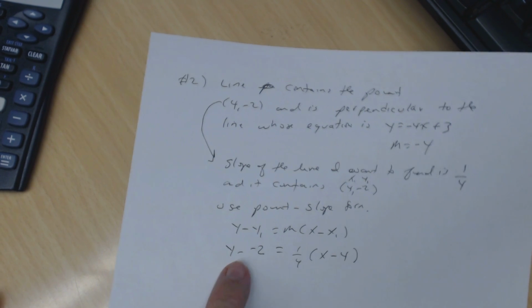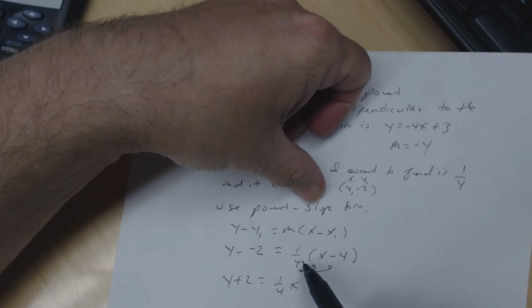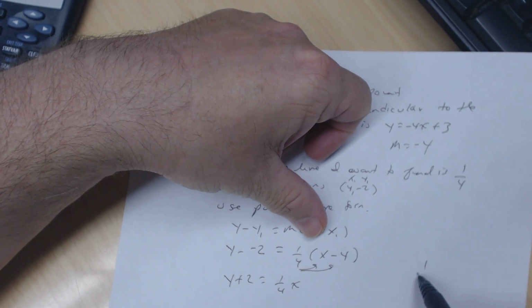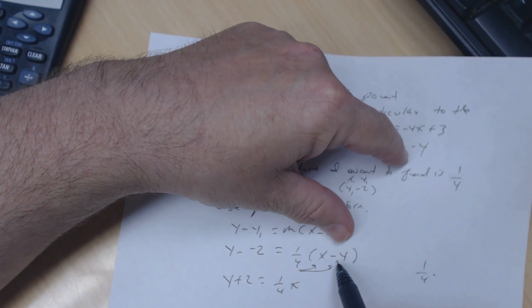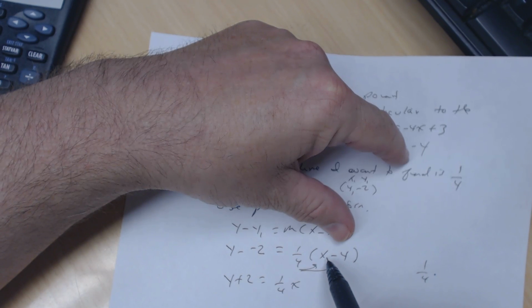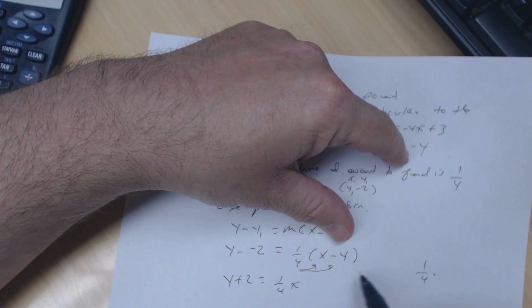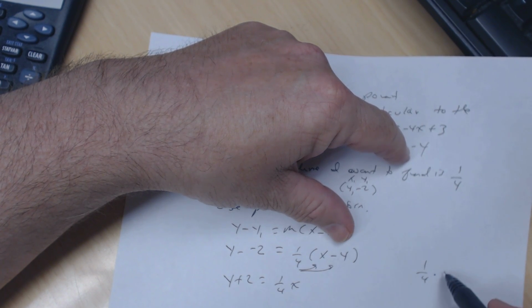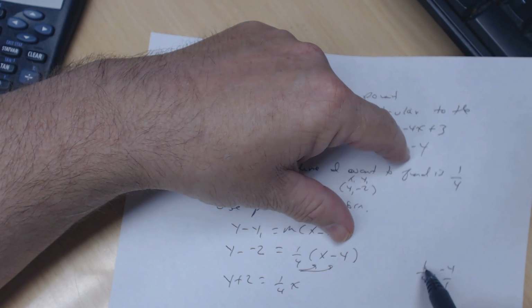Okay, now remember, rewrite y subtract negative 2 as y plus 2, so that's y plus 2 equals, now go ahead and distribute here, so that's 1/4 x. All right, now let's think about what this says. That's going to be 1/4 times a negative 4, because remember, this can be written as x plus a negative 4. So don't forget, don't say 4, because if you say 4, you're probably going to say plus 1, and it's not plus 1. All right, so be careful. So 1/4 times a negative 4 is a negative 1.